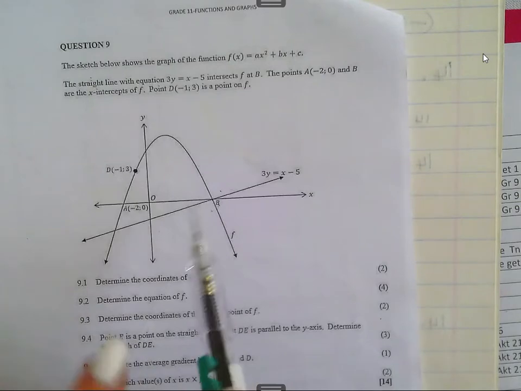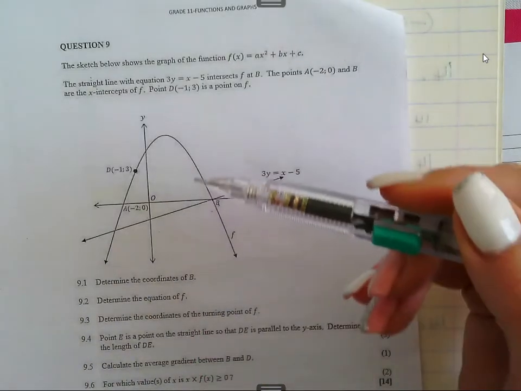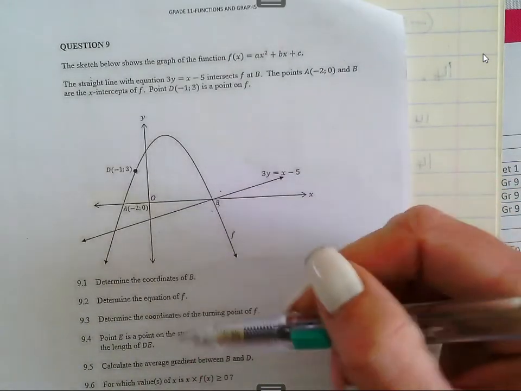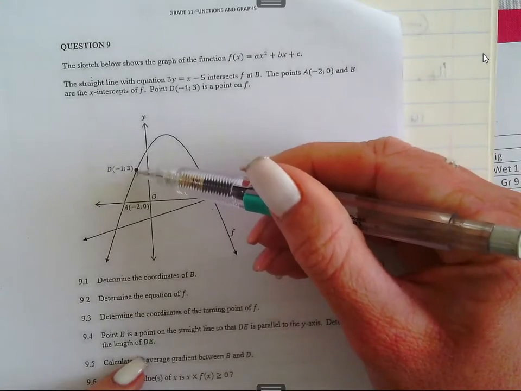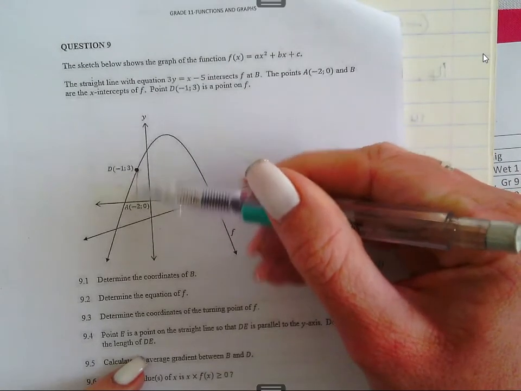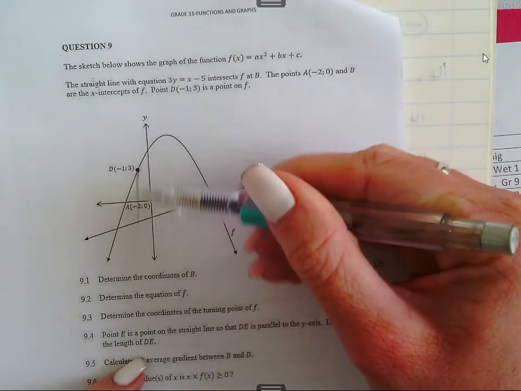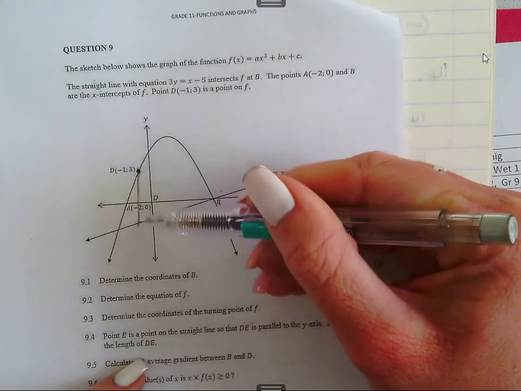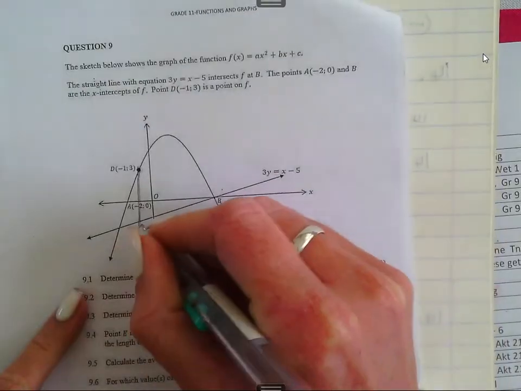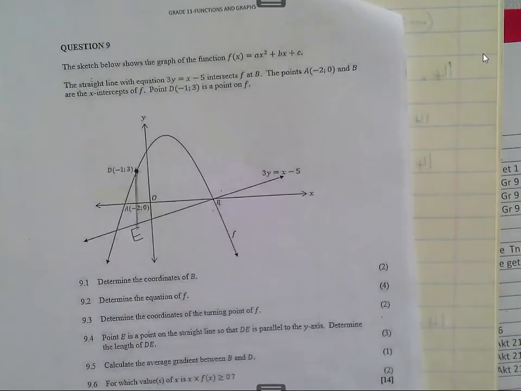But then they tell us where it is. They say it is parallel. It makes a straight line with D, and it's parallel to the y-axis. Okay, so that means E is going to be there. Do you agree with that? Okay. Determine the length of DE.